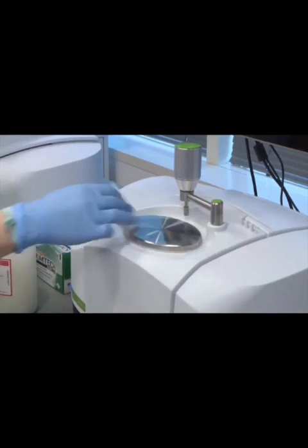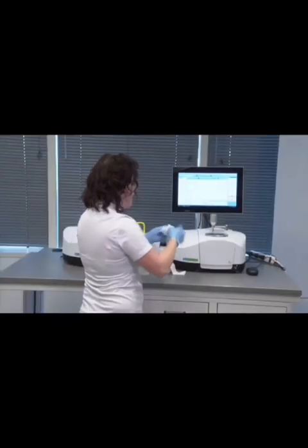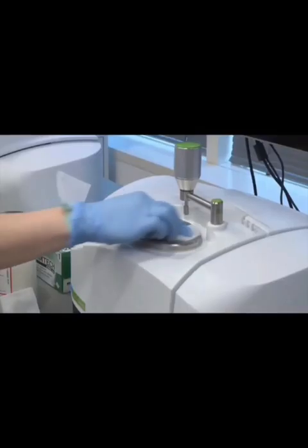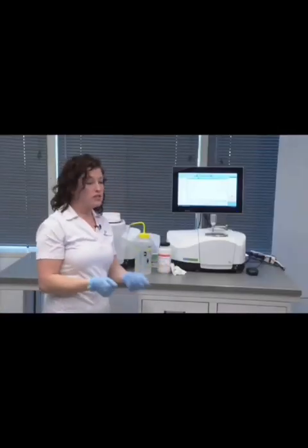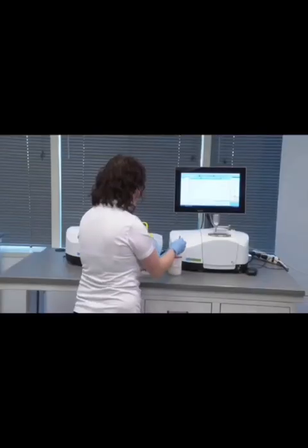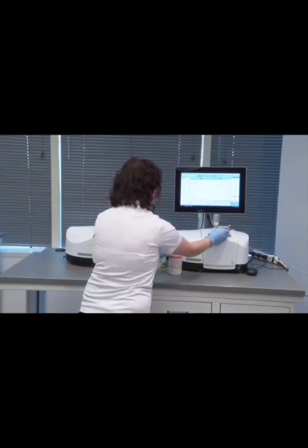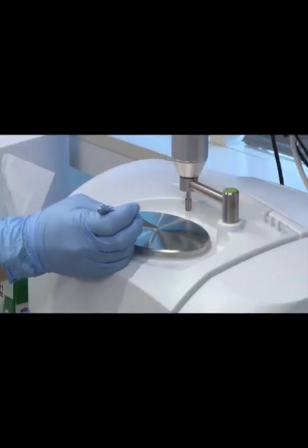Make sure the sample covers the whole surface of the crystal at the sample base when applying the sample. The sample needs to be pulverized so that the FTIR machine can analyze the sample better and produce a consistent wave number from the result.